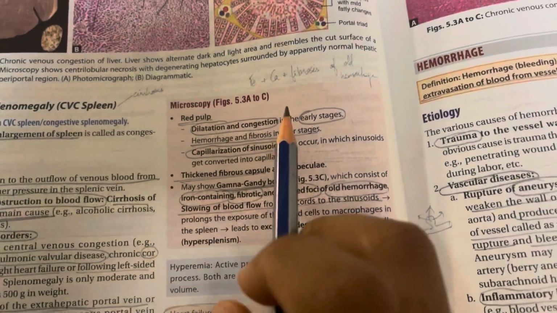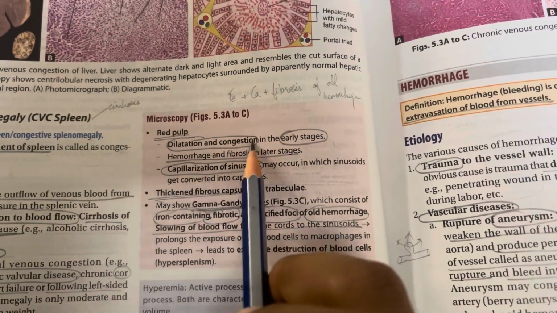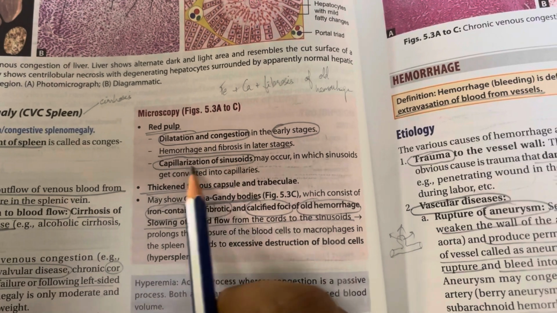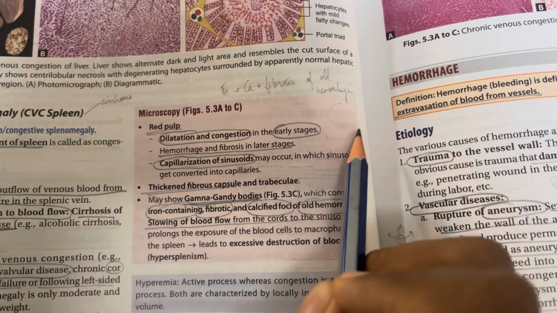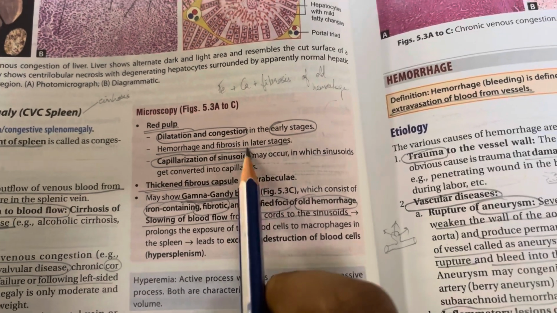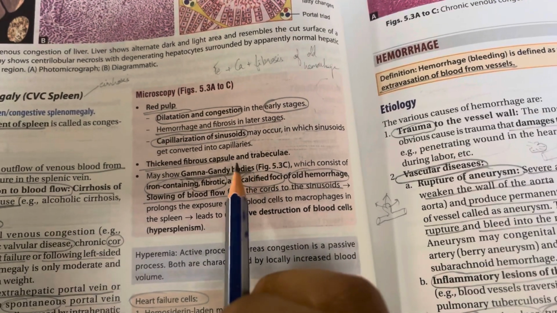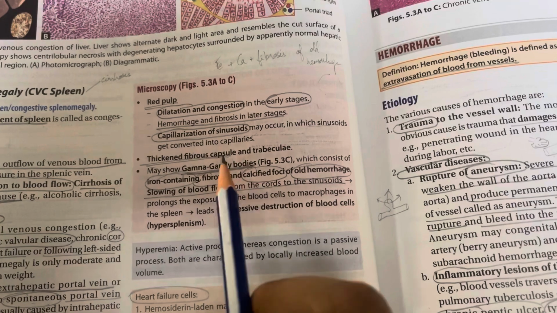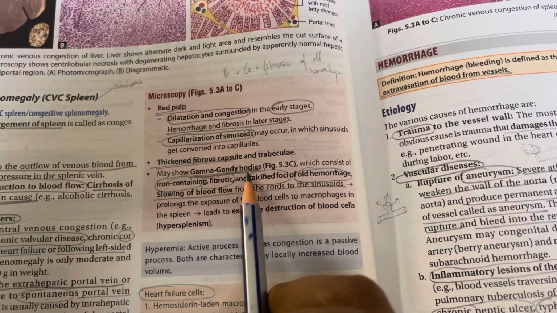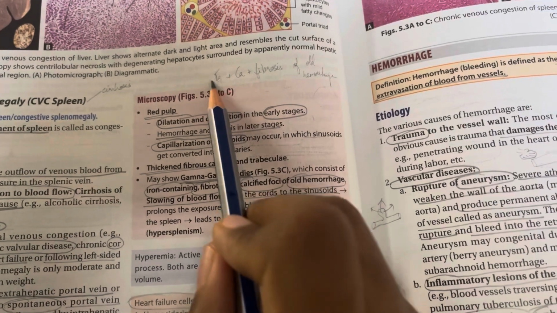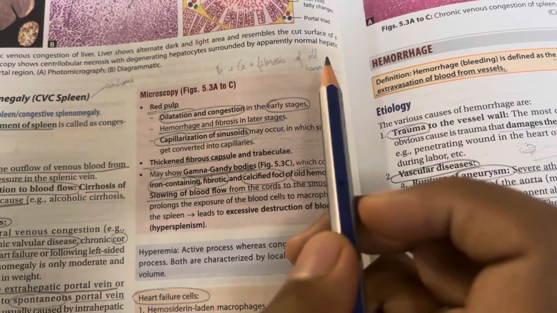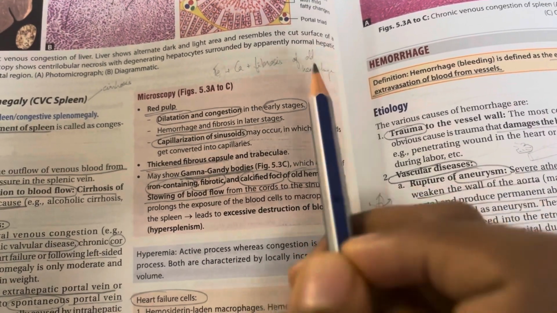So hypersplenism. Microscopically, you can see dilation and congestion of the red pulp and capillarization of the sinusoids, which may occur, in which the sinusoids, which are normally open, become closed because of fibrosis. The fibrous capsule is thickened. And again, they may show Gamna-Gandy bodies, which contain iron, so hemosiderin is present, plus calcified foci and fibrotic foci of old hemorrhages.